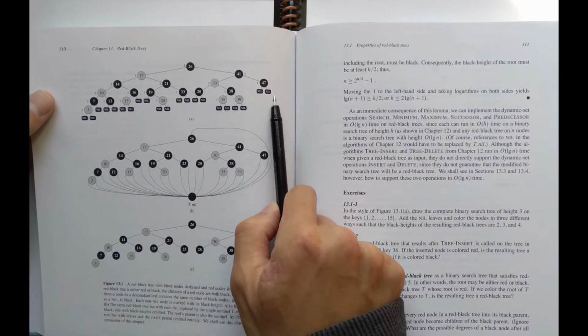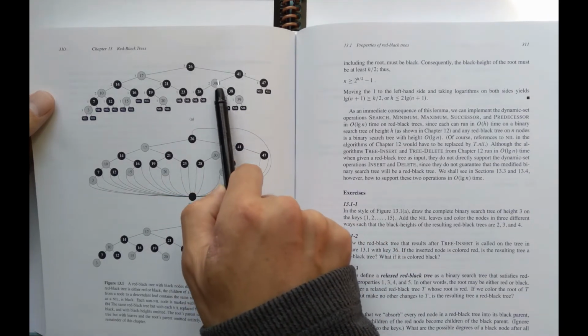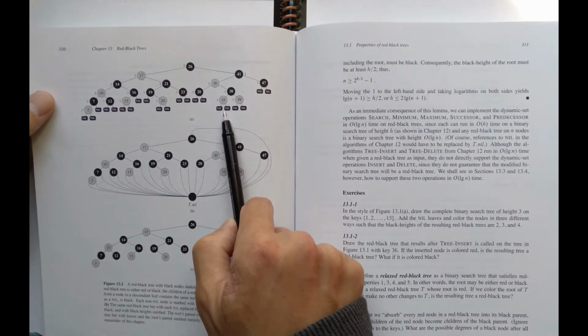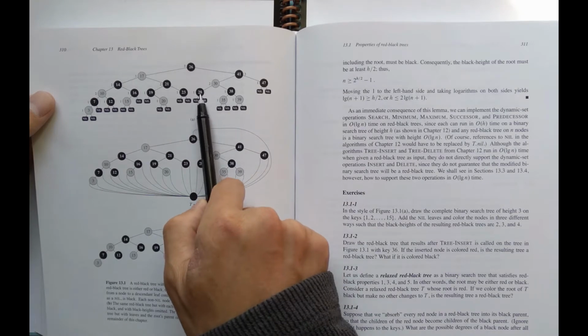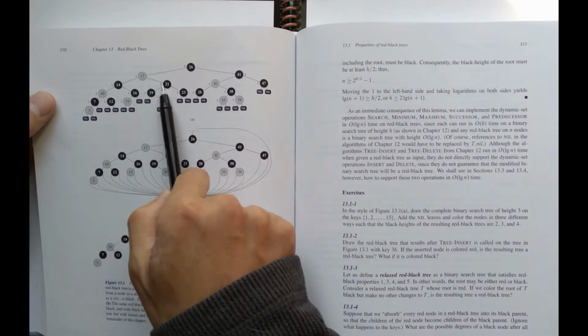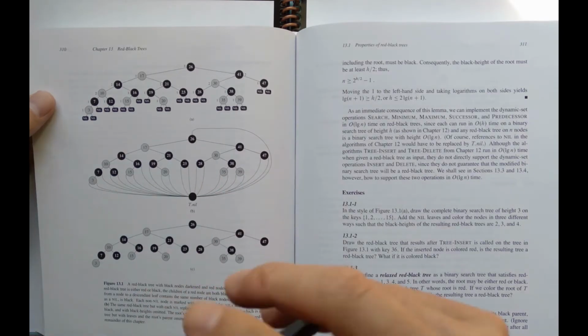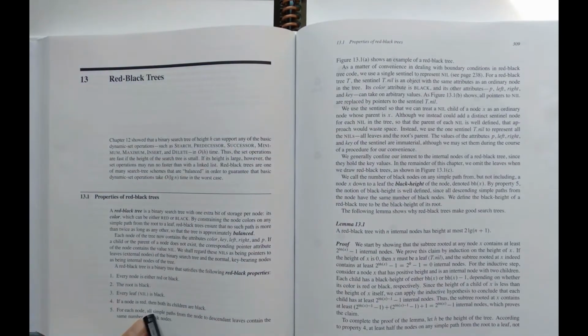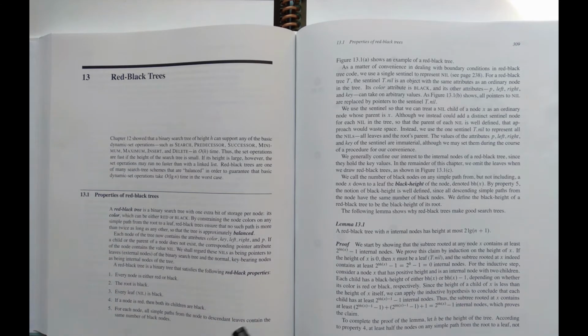1, 2, 3, 4 again, on every other path as well. So that's what they mean when they say for each node of the tree, all simple paths from the node to the descendant leaves contain the same number of black nodes.